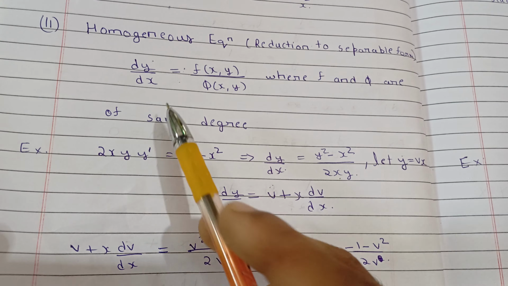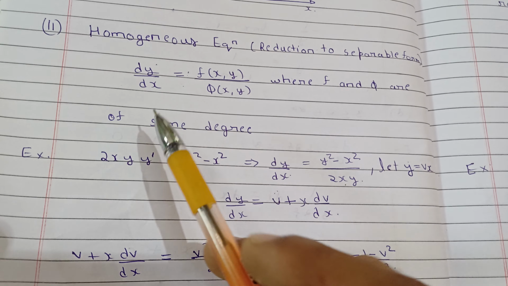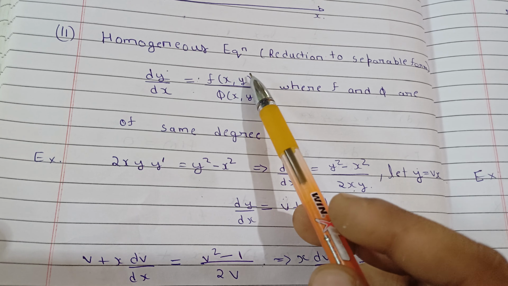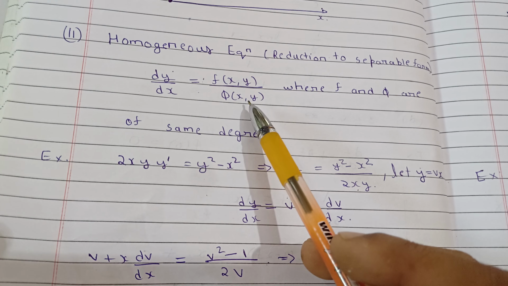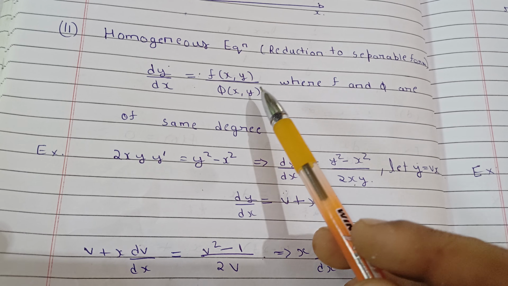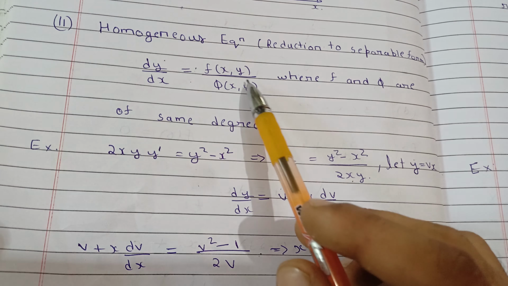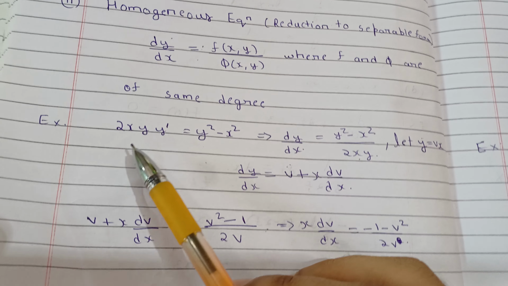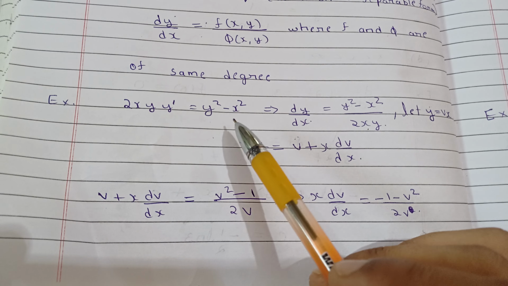How? First of all, what is a homogeneous equation? Whenever you get something like this, where dy upon dx is something, and you have the same degree on the numerator and the denominator side. Same degree in the sense I will tell you, where f and phi are of the same degree. Let's take an example. 2xy y dash equals y square minus x square.